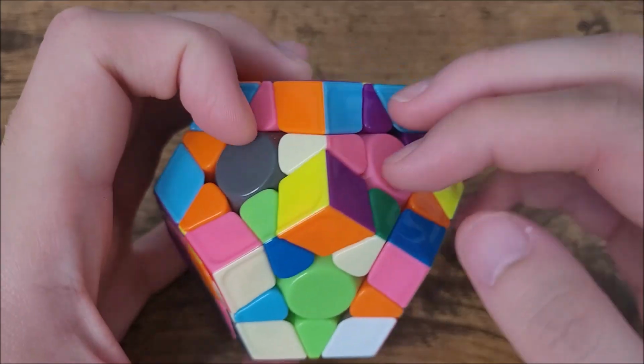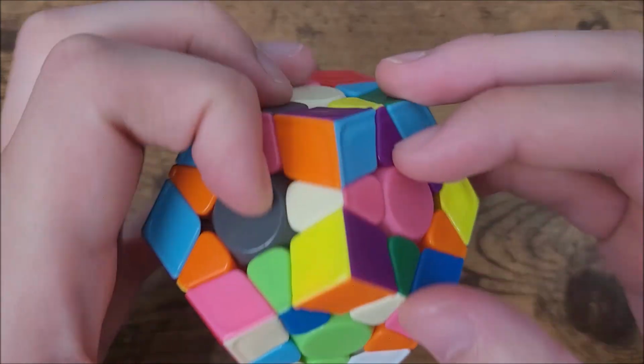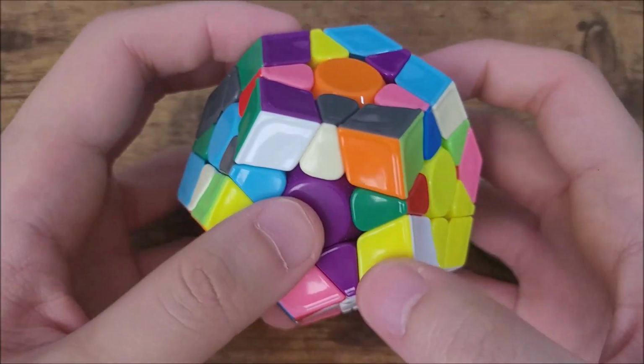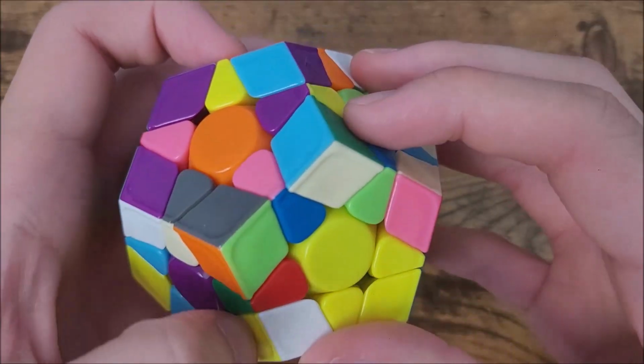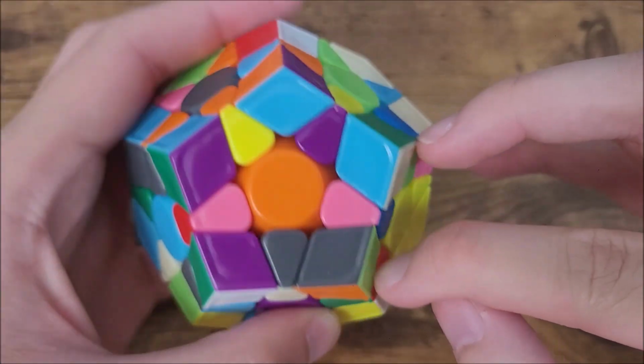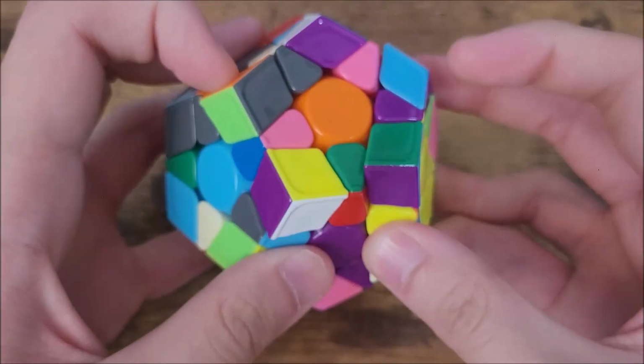I think I'll try to move this edge closer to the purple yellow slot as well, like this. I see this corner here, and then I see this edge will go with this corner back. So I'll insert these.